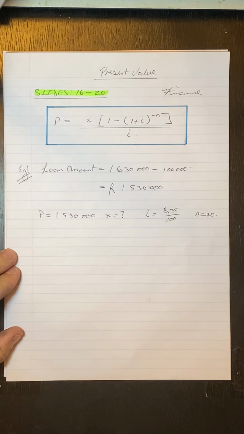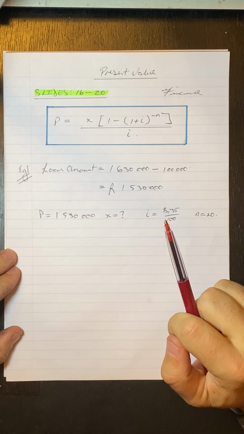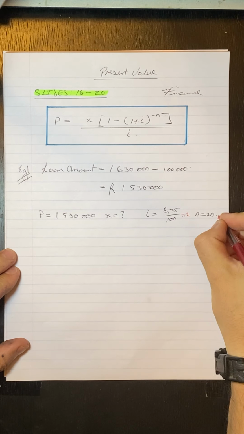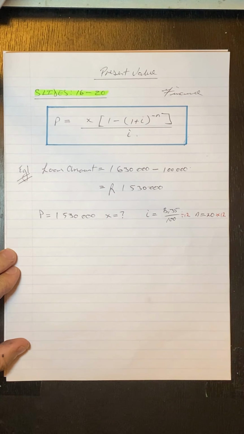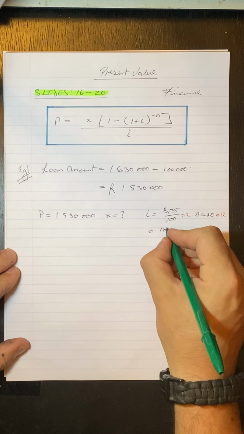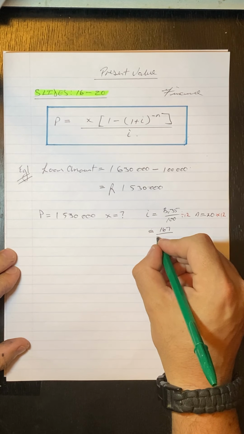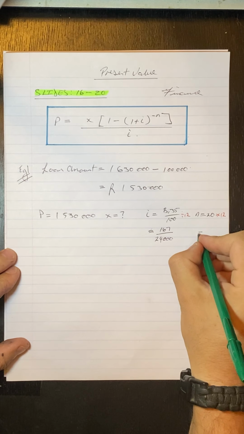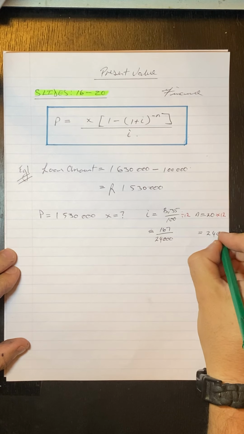Now they've told us that this is compounded monthly, so we need to divide that by 12 and times that one by 12. So for this one here, we get 167 over 24,000, and for this one here, we would get 240.